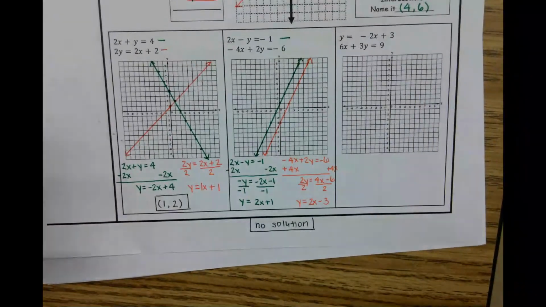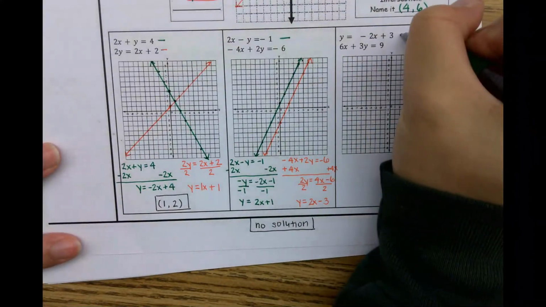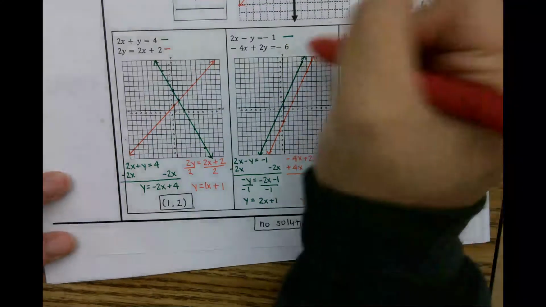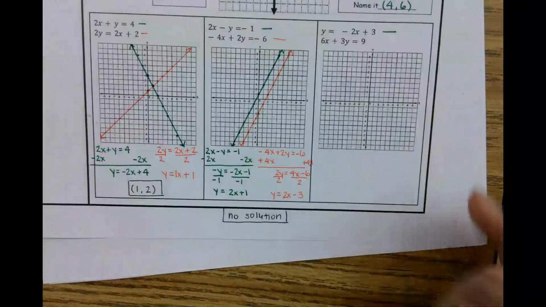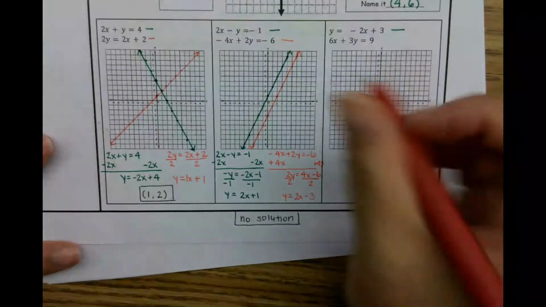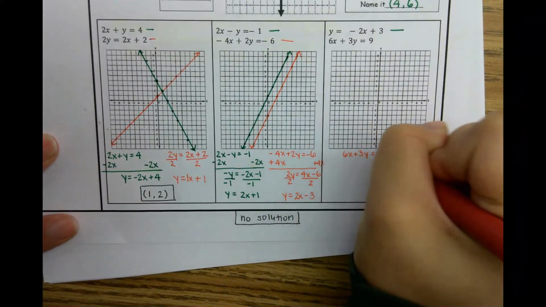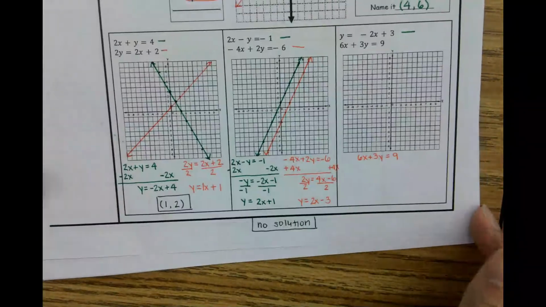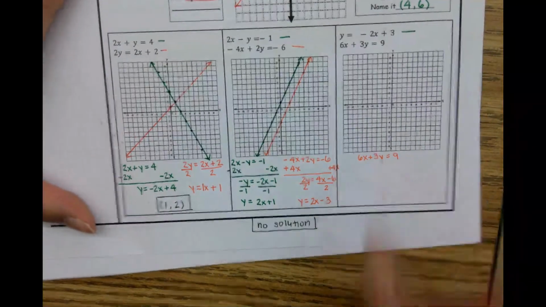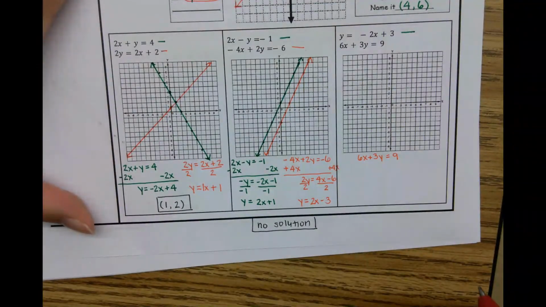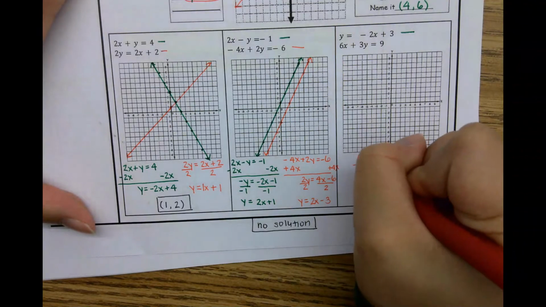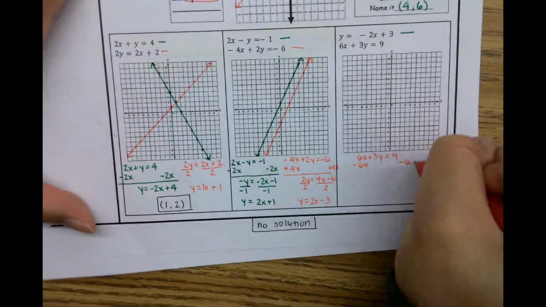Okay. So y equals -2x plus 3, that is already in slope-intercept form, so I'm good to go. Okay, this one is not, so I'm going to change it. So 6x plus 3y equals 9. I'm going to change it into slope-intercept form by getting y by itself, solving for y. So I'm going to subtract 6x.